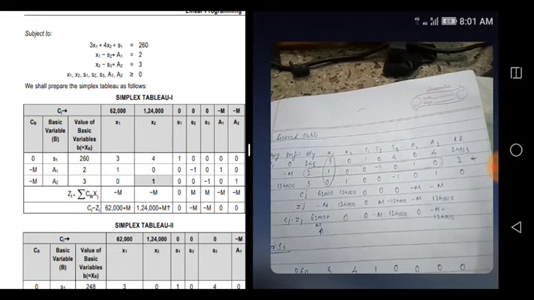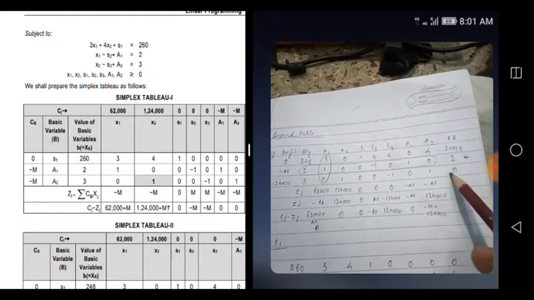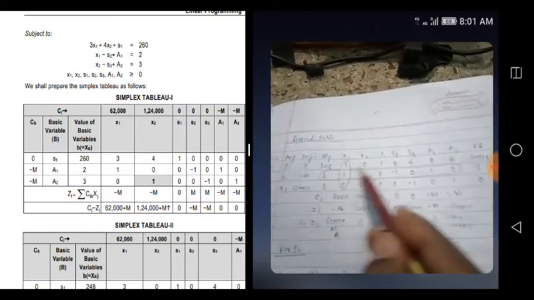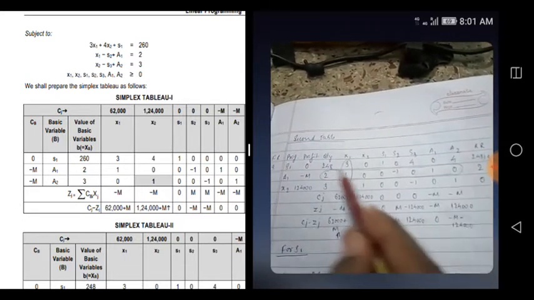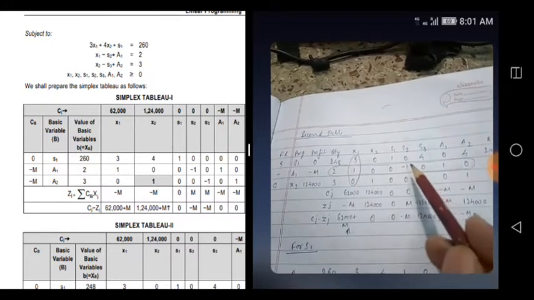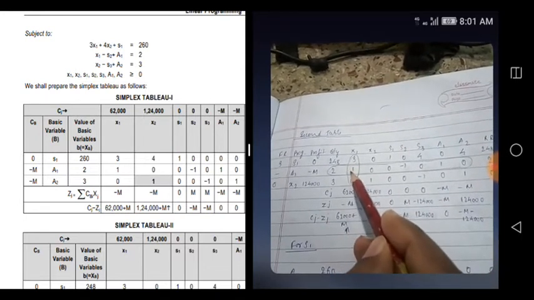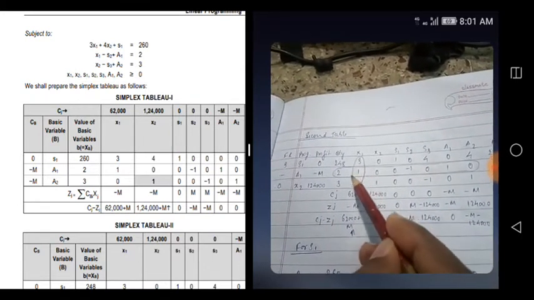Something has to be replaced, then only some improvement will happen. That's why we are not selecting this. We are selecting the least, which is 2. So now the outgoing variable is A1, and where it is crossing, the key number is this one.